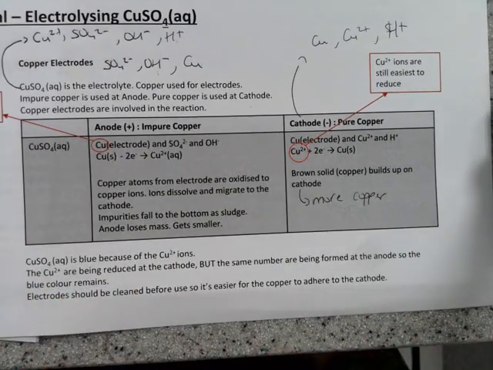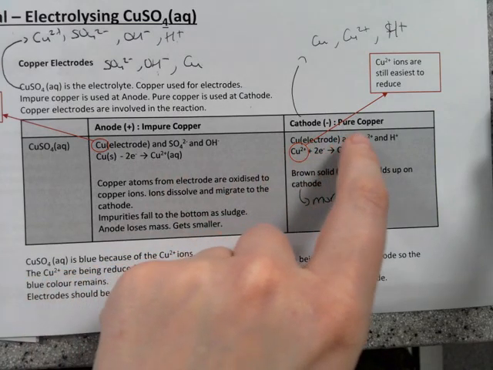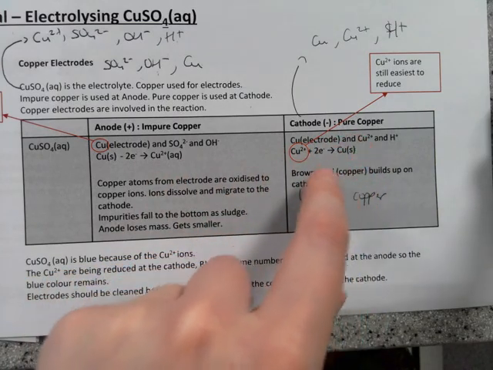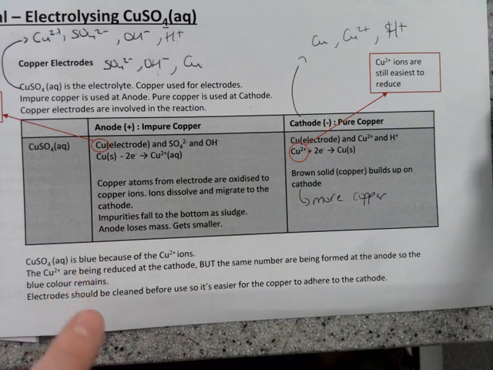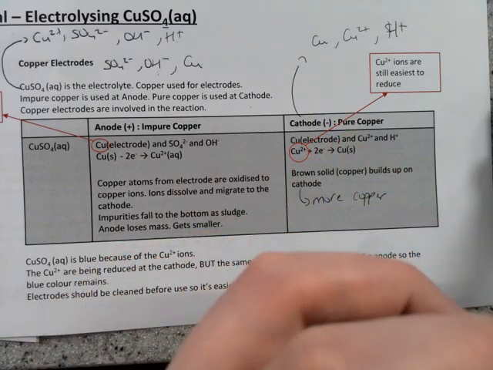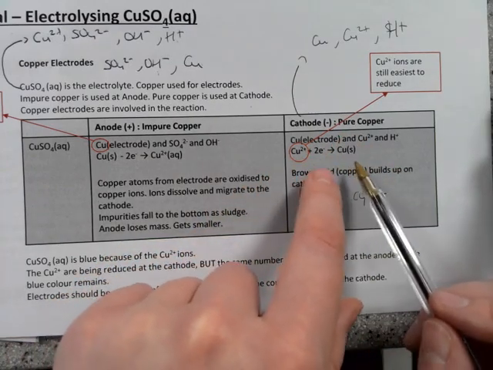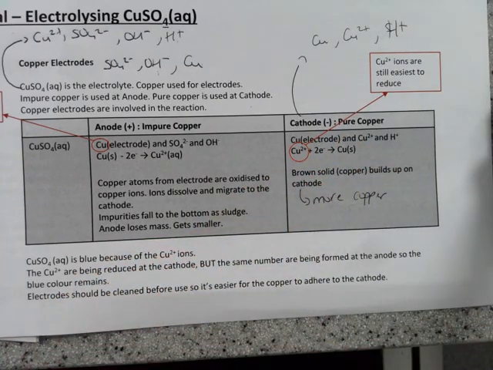The other thing to know about this practical is in order for that pure copper to be able to stick on to your cathode, you want your cathode to be clean. So often they use emery boards and they file and smoothen the pure copper so it's nice and smooth and easy for the new copper to stick to. And you can wash it with some water to remove any impurities or any dirt. You can also use propanone. It's an organic solvent to remove any grease or any impurities, but you want those electrodes to be clean.